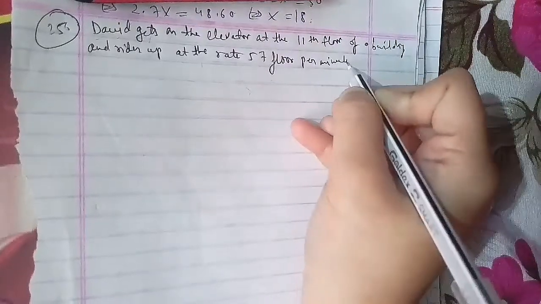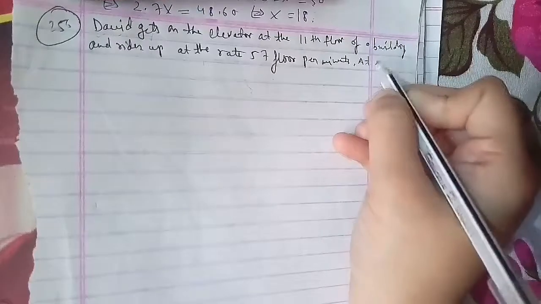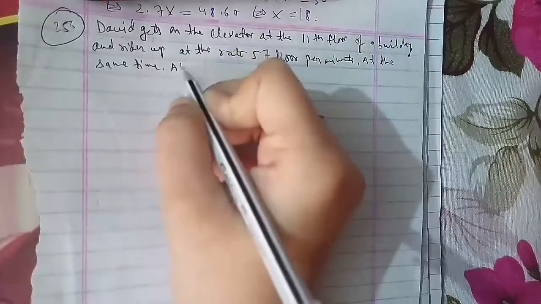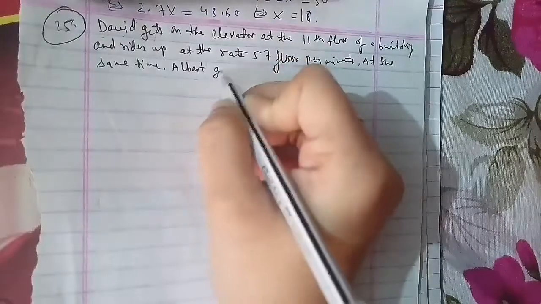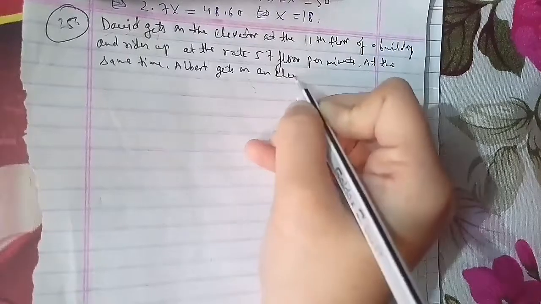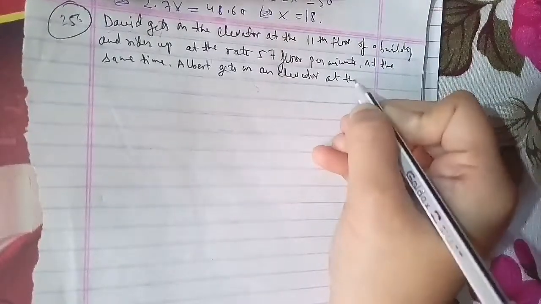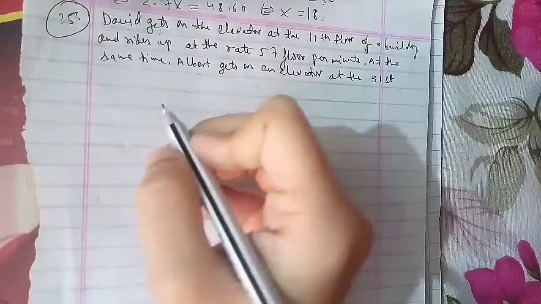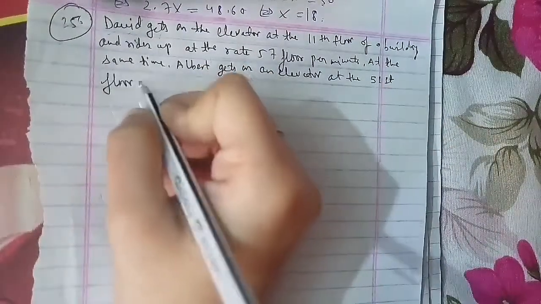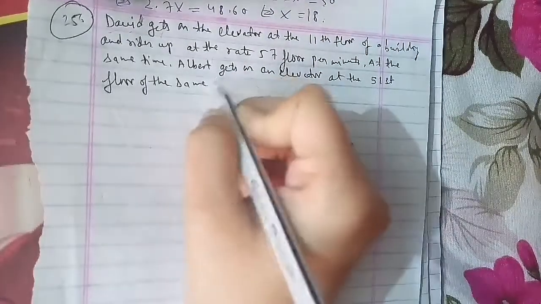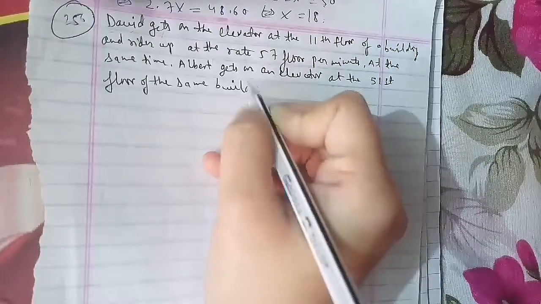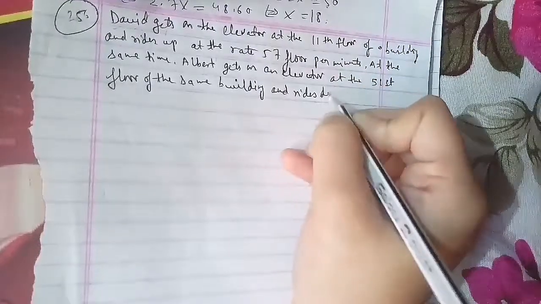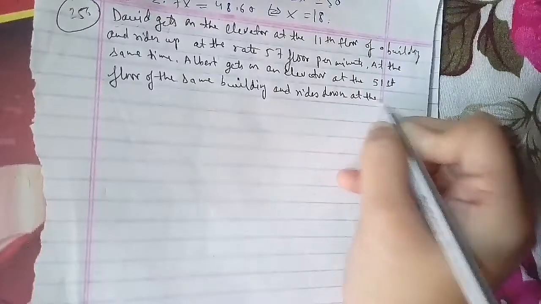At the same time, Albert gets on an elevator at the 51st floor of the same building and rides down at the rate of 63 floors per minute.